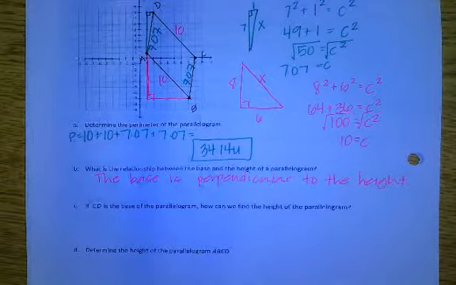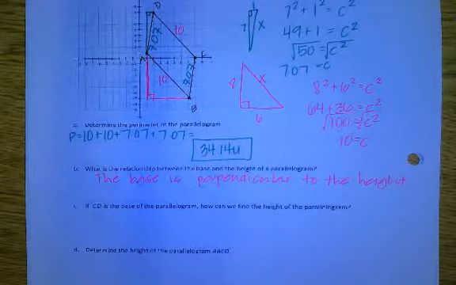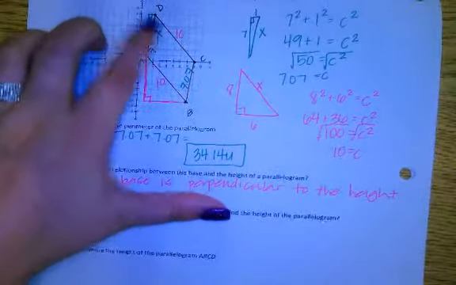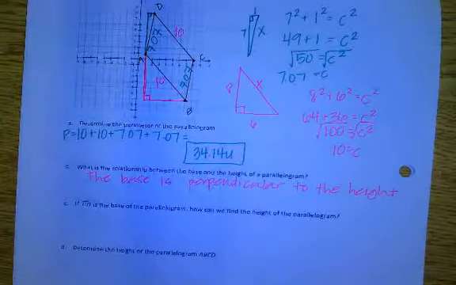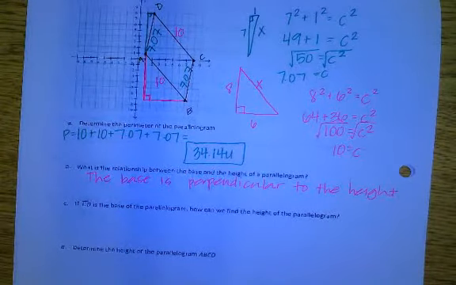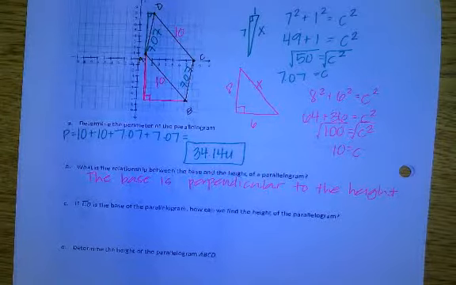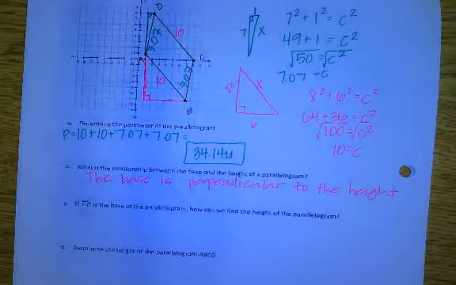Okay, letter C asks, if CD is the base of the parallelogram, how can we find the height of the parallelogram? Any ideas? The height has to be what? Perpendicular. How do we find something that's perpendicular? It's the opposite reciprocal. Very good. So you're going to have to figure out the opposite reciprocal and then plot your height.